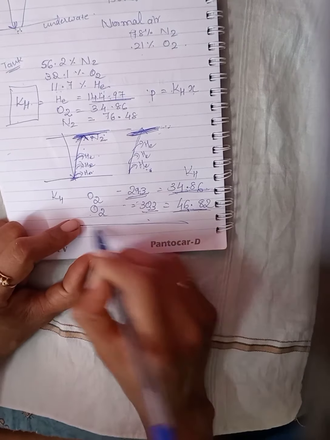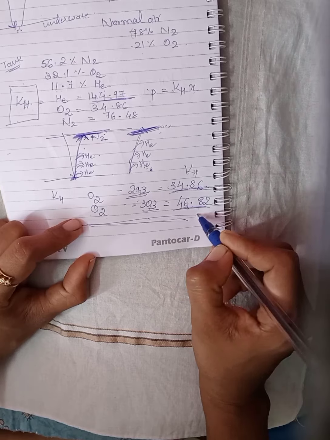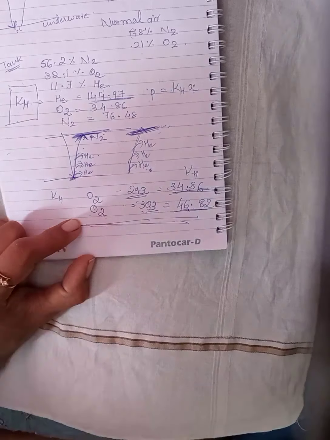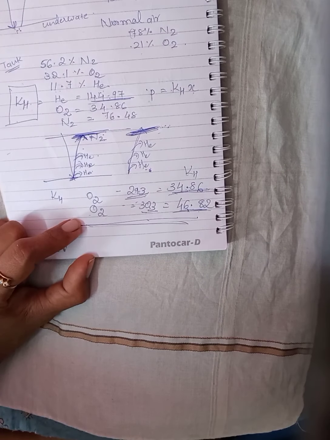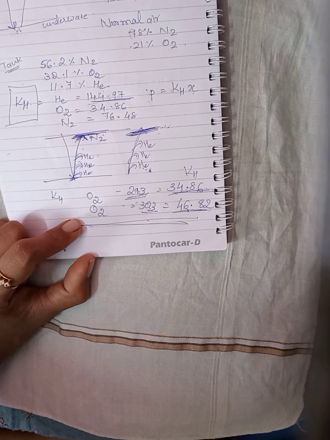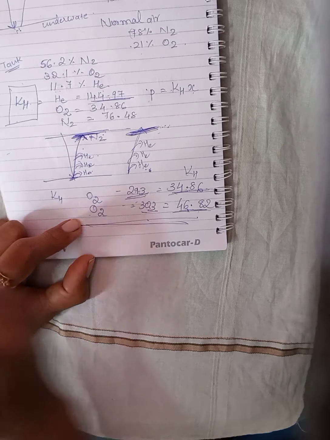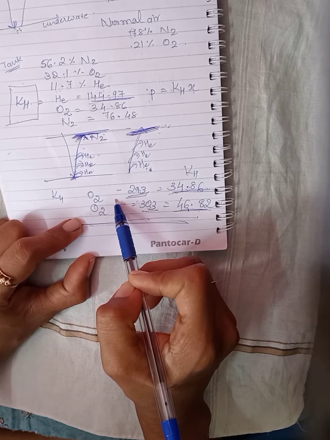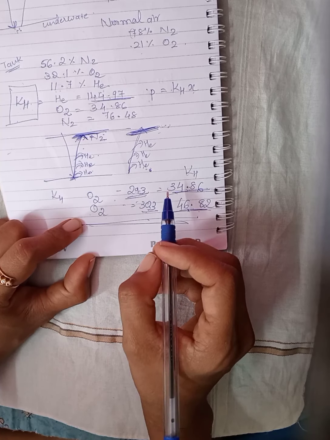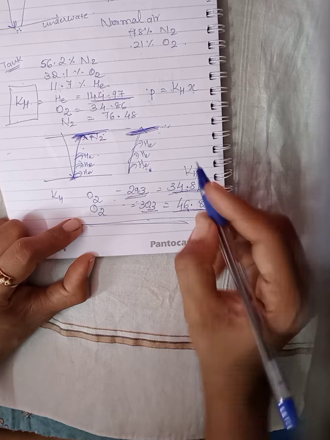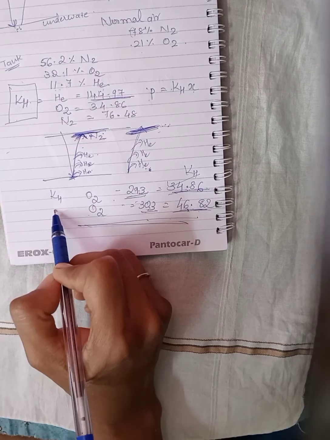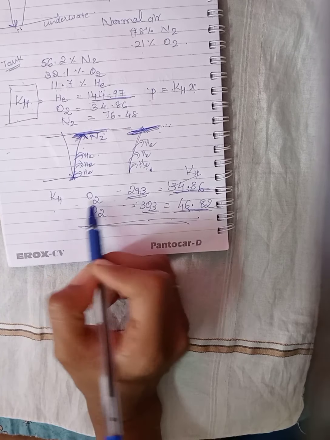Because of this reason, aquatic species are more comfortable in cold water rather than in warm water. Aquatic animals are more comfortable in cold water rather than warm water. So this is another application of the KH value.